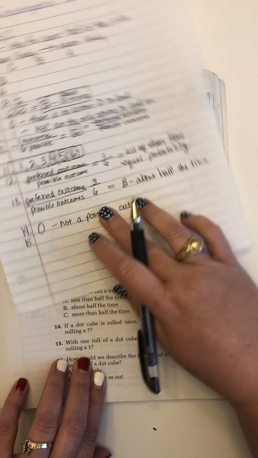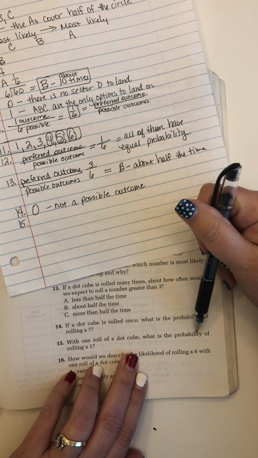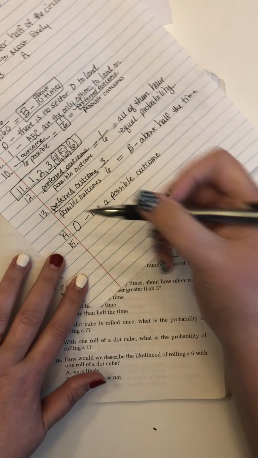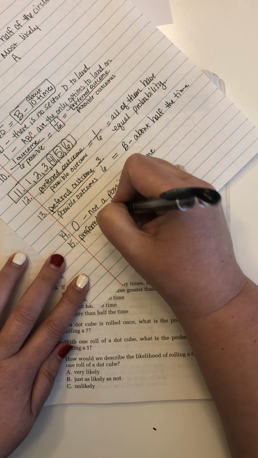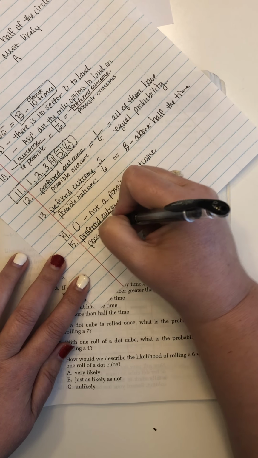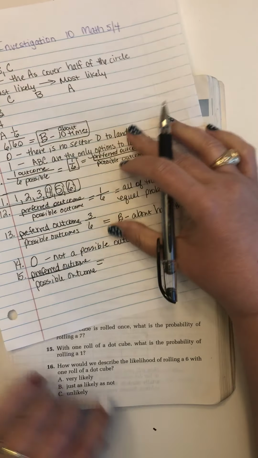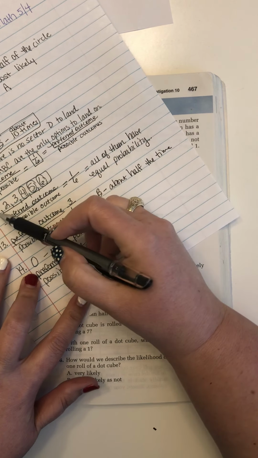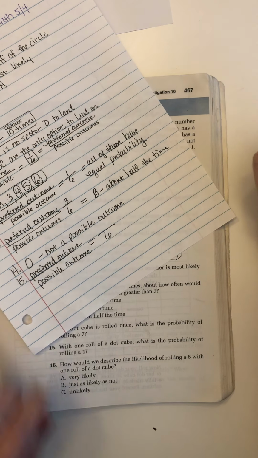Number 15. With one roll of a dot cube, what is the probability of rolling a 1? Let's go back to our formula. Preferred outcome over possible outcome. Okay, let's look at that. We know the possible outcomes are 1, 2, 3, 4, 5, 6. So there's 6 total possible outcomes.